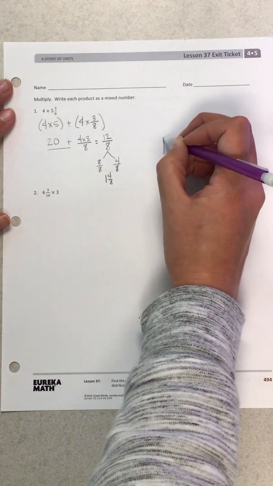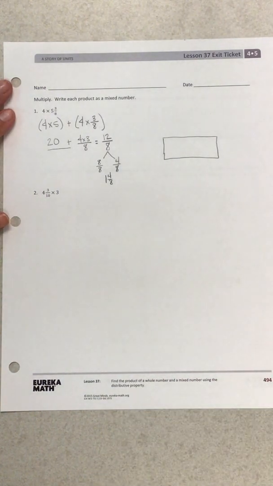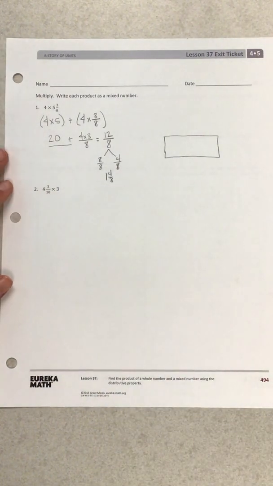So I want you to write your final answer and box it up for that final problem as our mixed number.